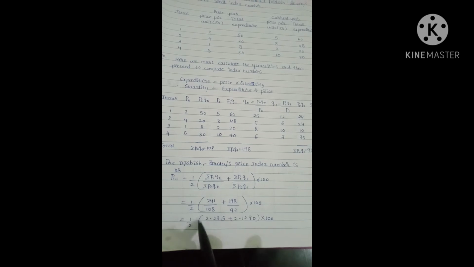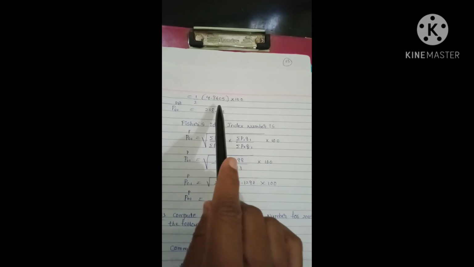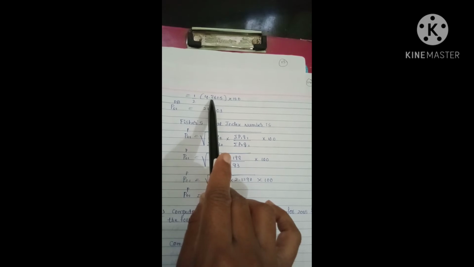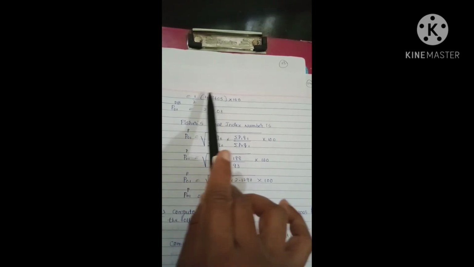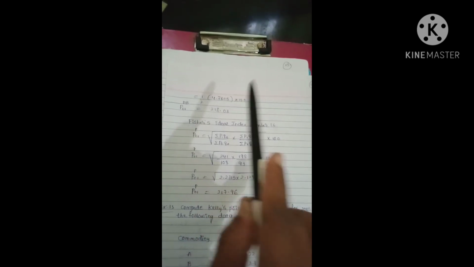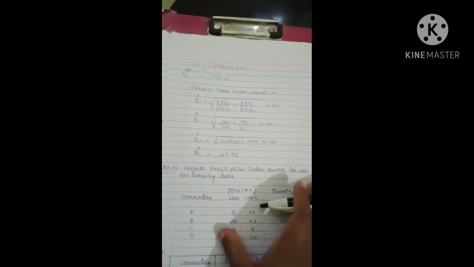How do we simplify? Keep 1 by 2 as it is. First divide these two. What is the value? 2.2315, plus as it is. Next divide these two values. Then we get 2.1290, bracket as it is, into 100. Next 1 by 2 as it is. In the bracket add those numbers. Then we get 4.3605 into 100. Here first divide 4.3605 by 2, into 100. Then we get the value of 218.03.